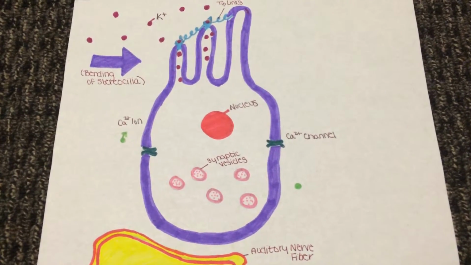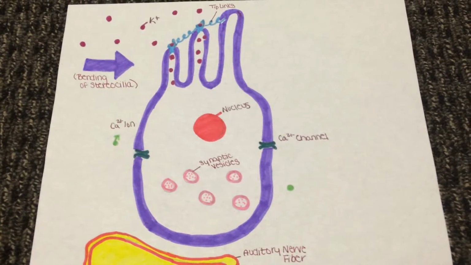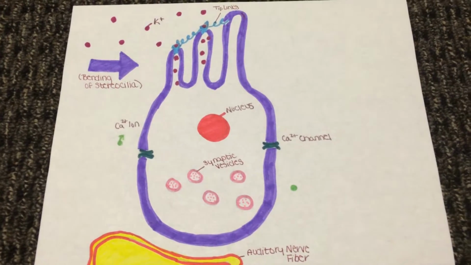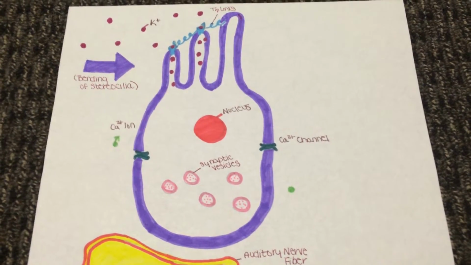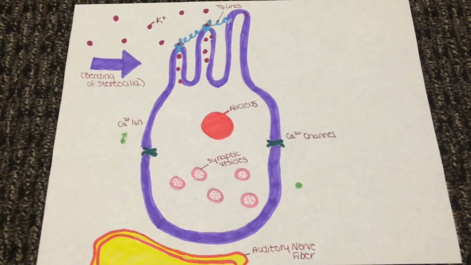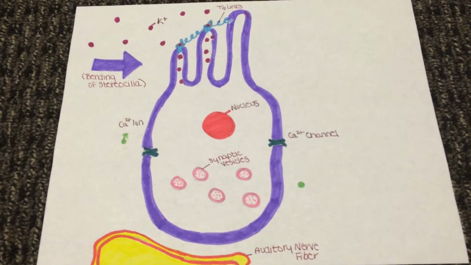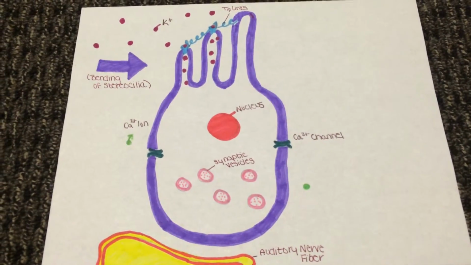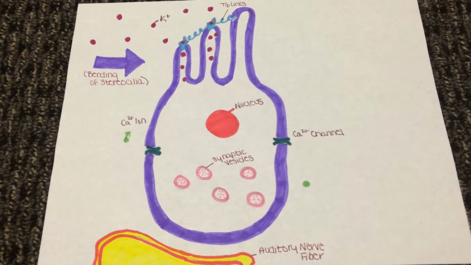Opening of the channels will cause an intake of potassium ions and rapid depolarization of the entire hair cell. The depolarization leads to an increase in calcium ions through voltage-gated calcium channels at the base of the hair cell. The calcium triggers the release of neurotransmitters from the synaptic vesicles at the base of the hair cells via exocytosis. This stimulates the nerve fibers, and the signal is then passed to the brain.